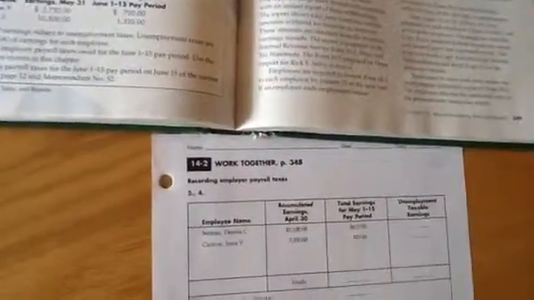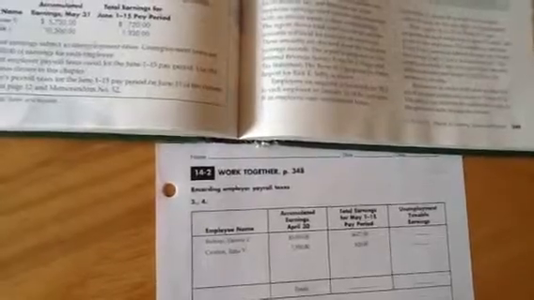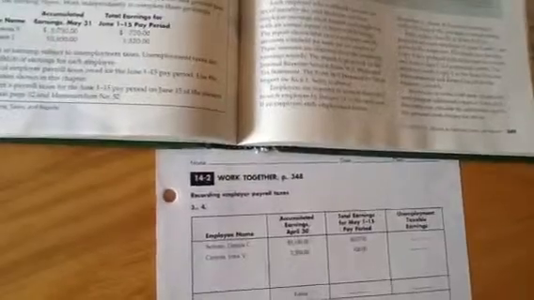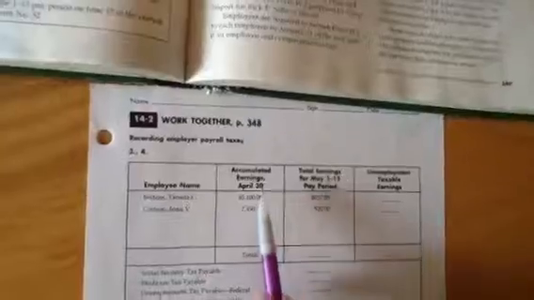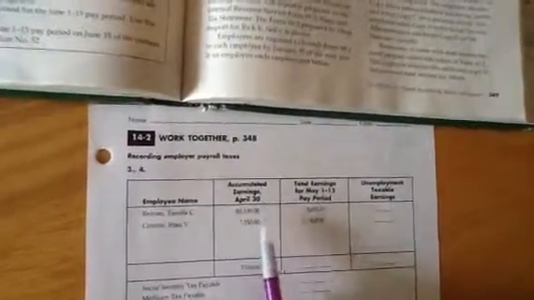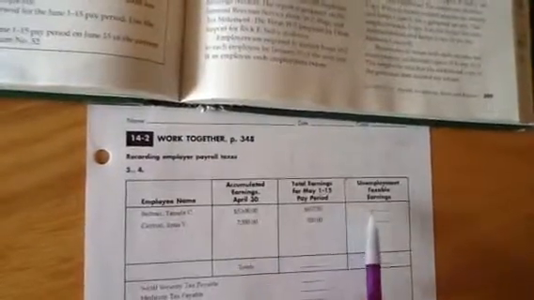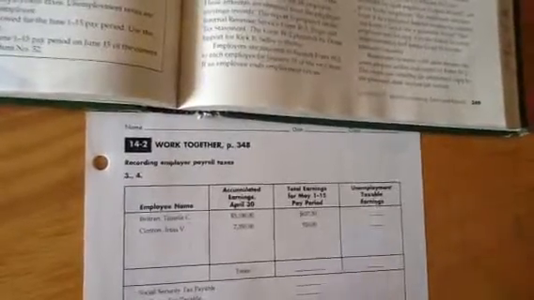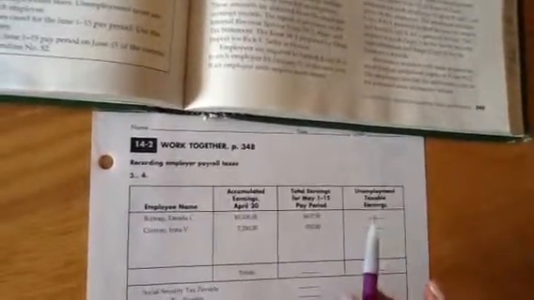It says that we've got these two employees, Tamala Beltran and Irma Citrin, and we need to calculate their amount of earnings subject to unemployment taxes, and unemployment taxes are owed on the first $7,000 of earnings for each employee. The reason they give us the accumulated earnings column is because if an employee has earned $7,000 or more so far this year, none of their earnings are subject to unemployment tax.